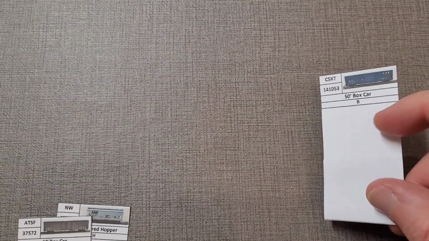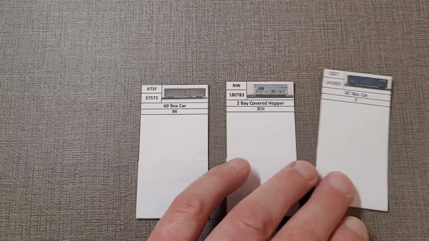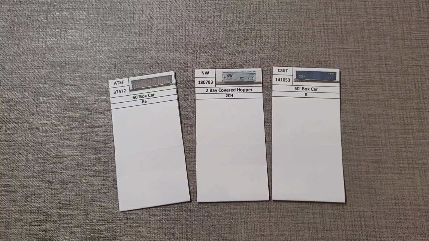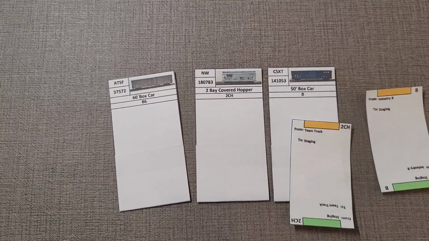So let's check out the actual car card design which I use on the Springfield and Western Railroad. You might have seen these cards in some of my videos. These are the cards, and the waybills look like this.